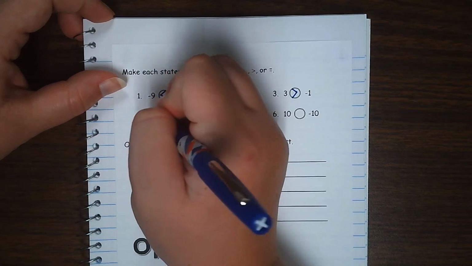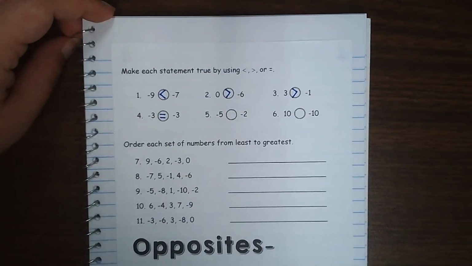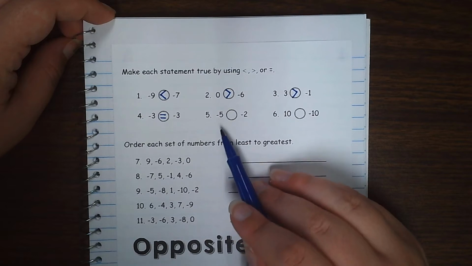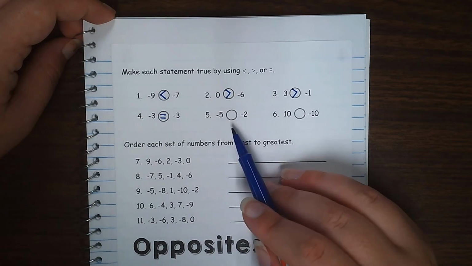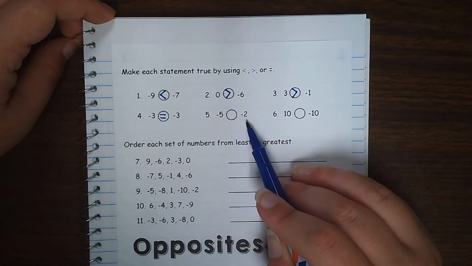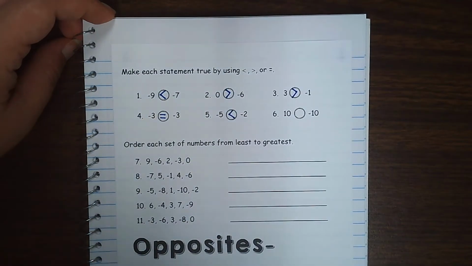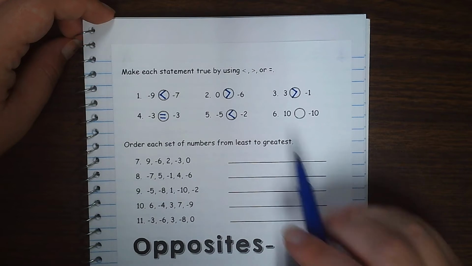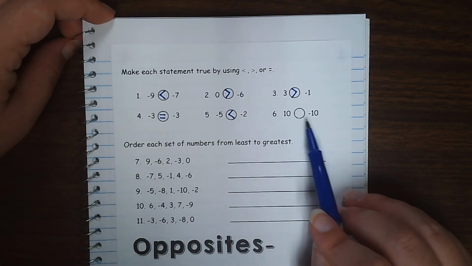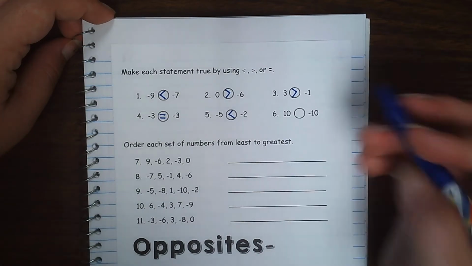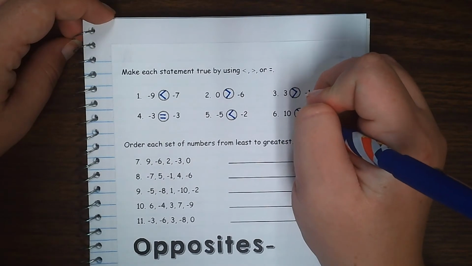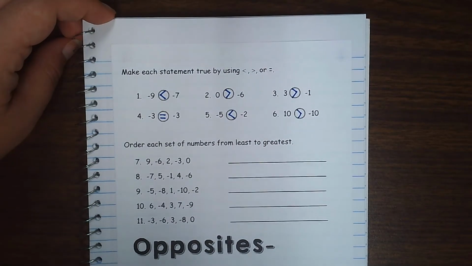Those are the same. Negative 5 and negative 2. I would rather have negative $2 in my account. So that would be the less than sign. And we have positive 10 and negative 10. I would much rather have $10 than negative $10.